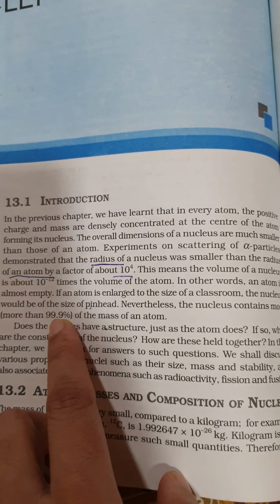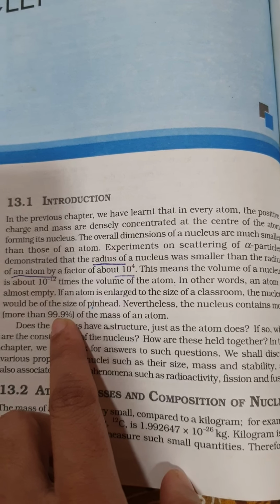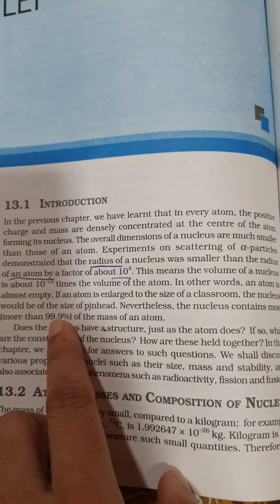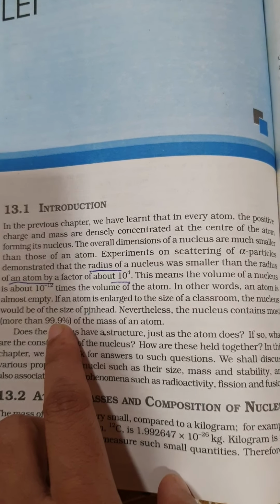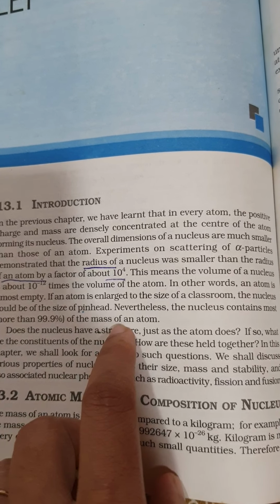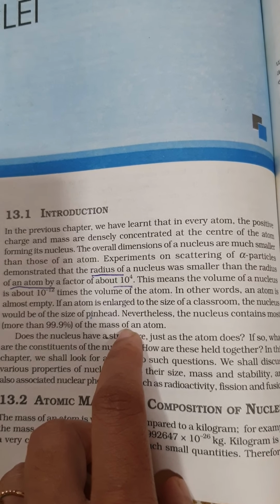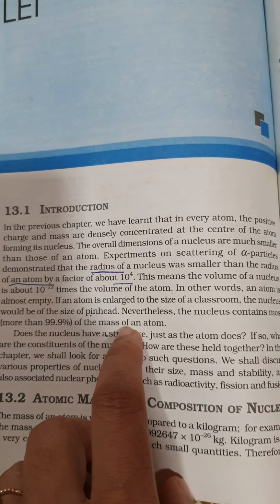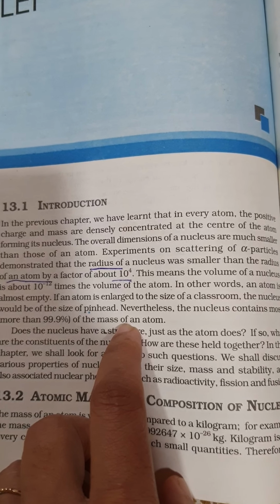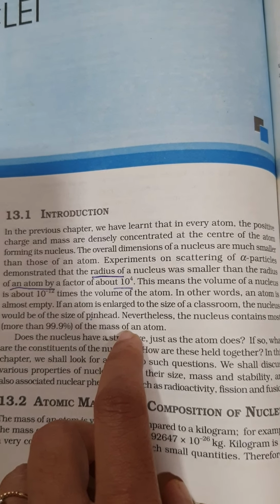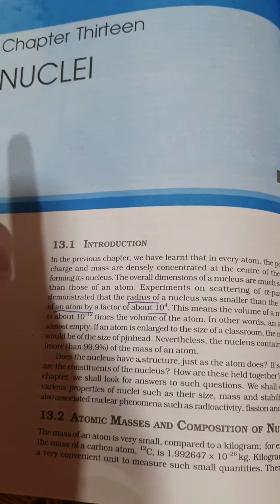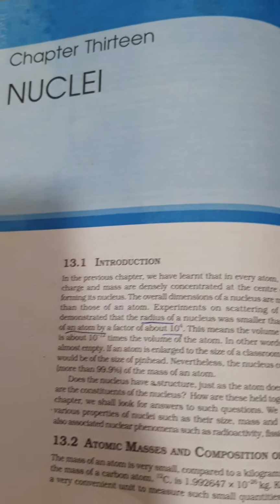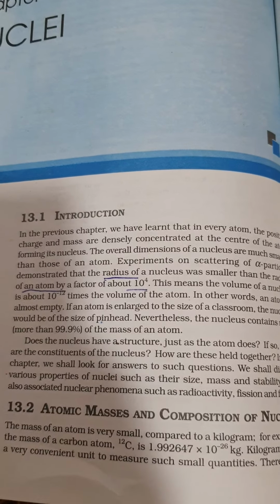And as I told you, electrons are much lighter than neutrons and protons. So more than 99.9% of the mass is concentrated at the center, and that is the nucleus. So let us study in detail about nuclei in this chapter. It's the plural of nucleus.